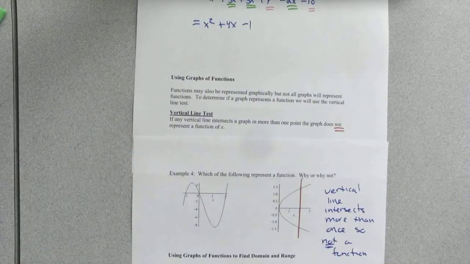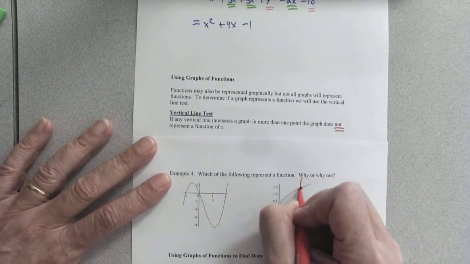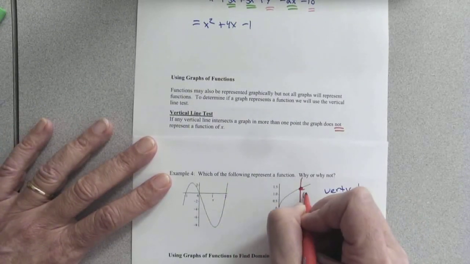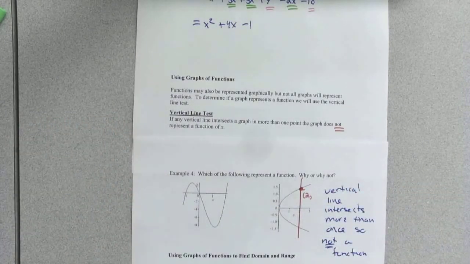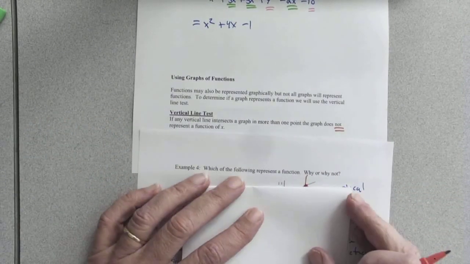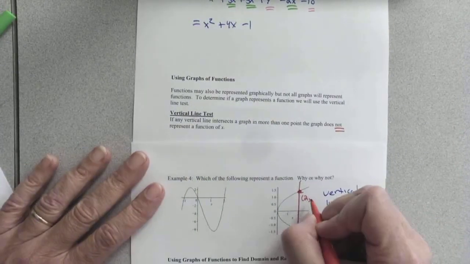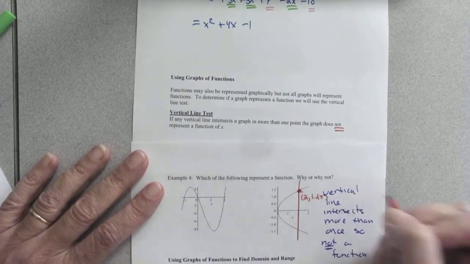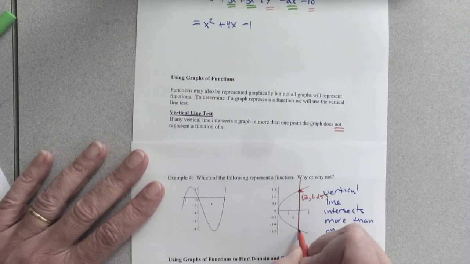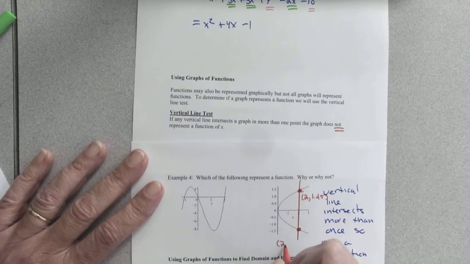Now, what this is picking up for us is this. So if I estimate here, it looks like that point there is about 2, maybe 1.25. Just really estimating. And down here, this point here looks like it's roughly 2, maybe negative 1.25, estimating.